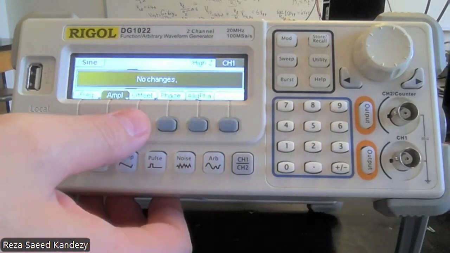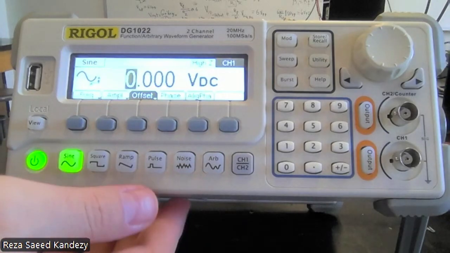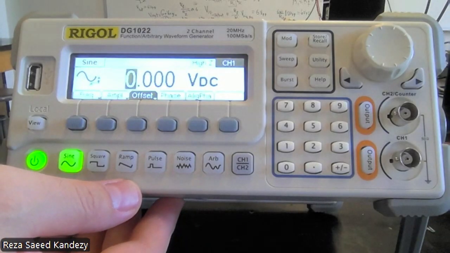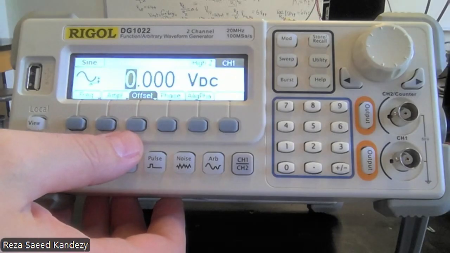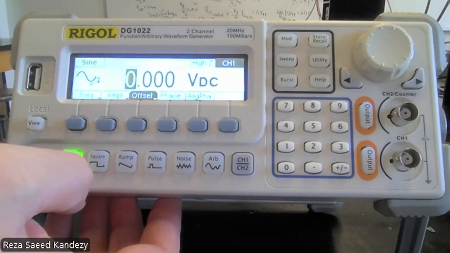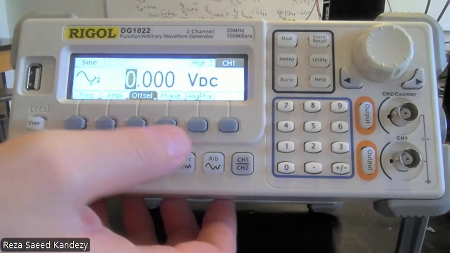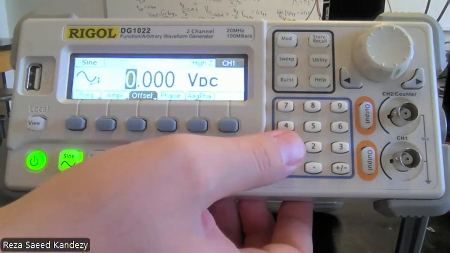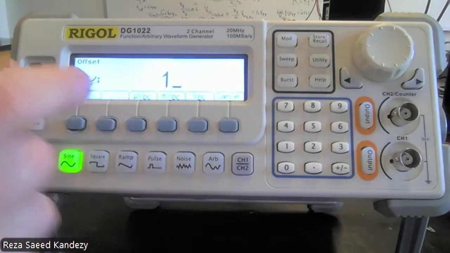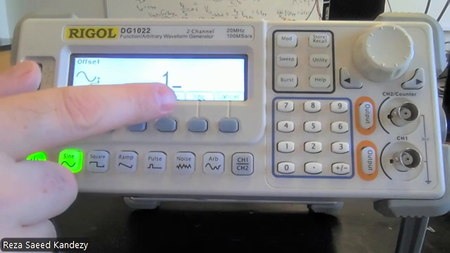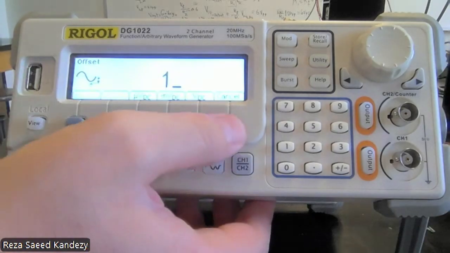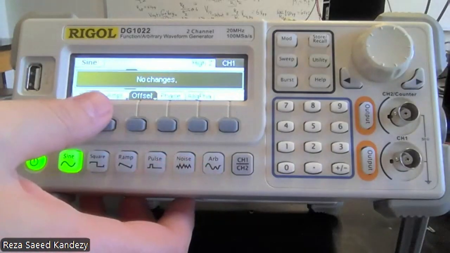The next option is offset. So you can have a DC offset in your signal. If you don't do that, the default is 0, so you have a symmetric behavior in your signal when you talk about the positive and negative parts of your signal. But if you want to add any offset, you simply enter the value and you have the options of microvolt of DC, millivolt of DC, volt of DC. So you can offset your system.